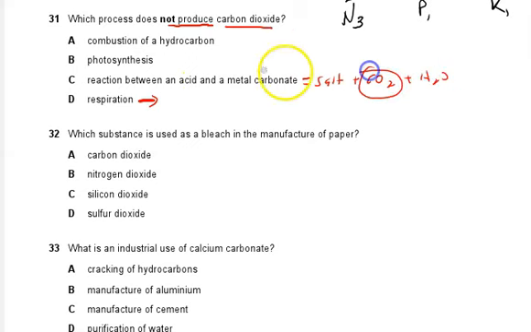Combustion of hydrocarbon, if it is a complete combustion, it will end up in carbon dioxide and water. So photosynthesis is the only one that will use carbon dioxide to synthesize the food, glucose. So 31 is the photosynthesis option.